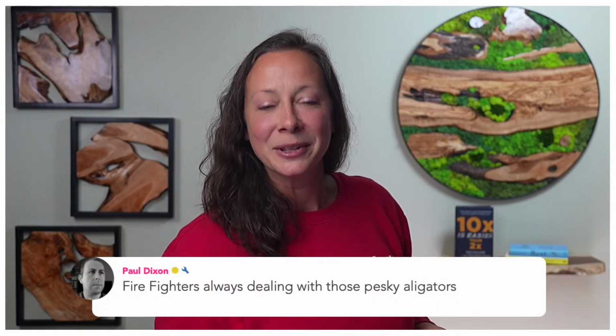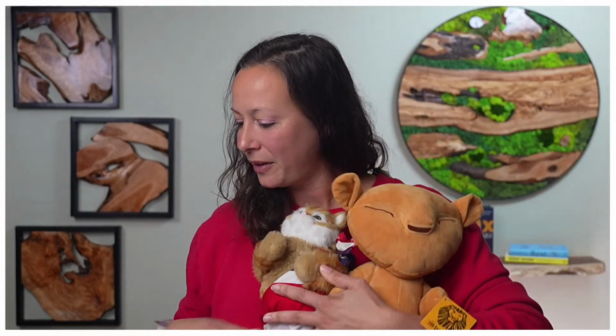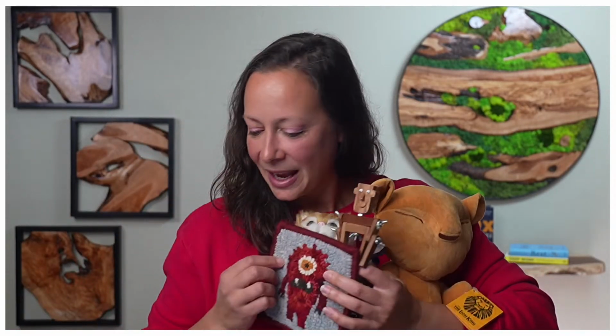Firefighters always dealing with those pesky alligators. I know, right? So, vote now. What do you want me to put? We've got Creepy. We've got Lion. We've got Simba. We've got Firefighter Callie. We've got Robot Guy. We've got Lamb. The coin won't do any good back there because you won't ever see it. It's not big enough. But yeah, Simba.